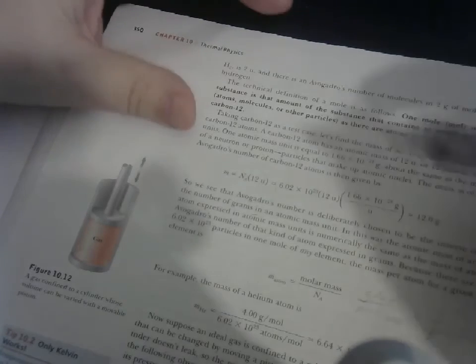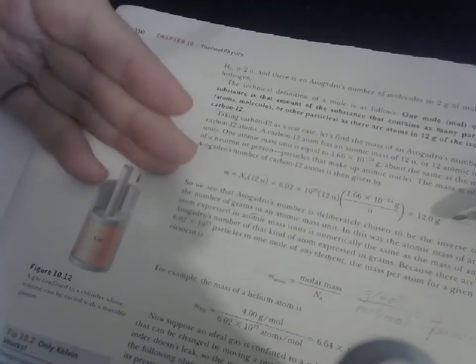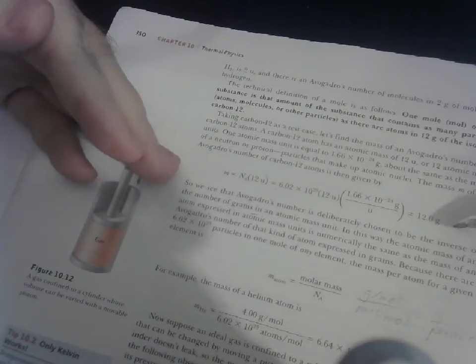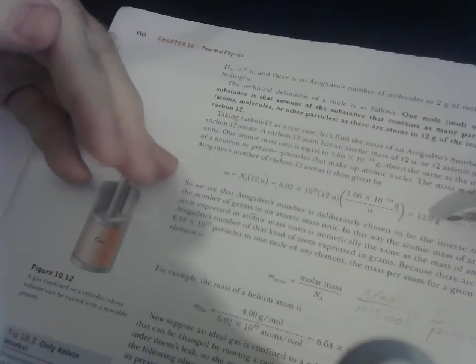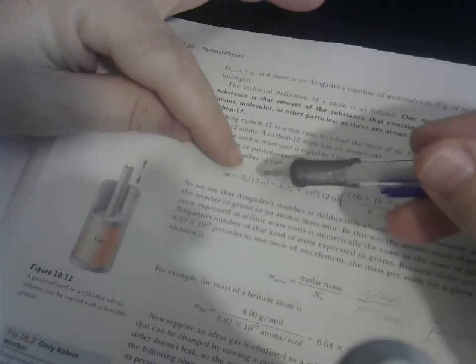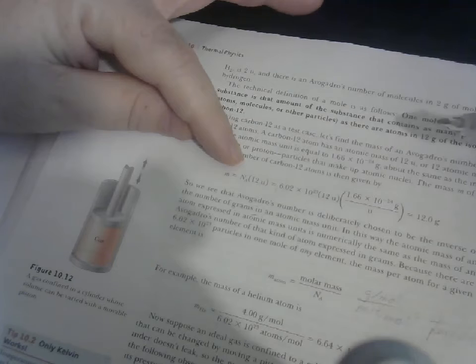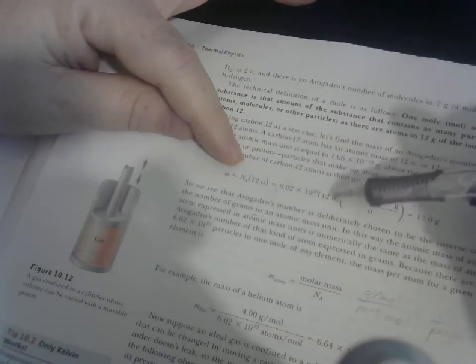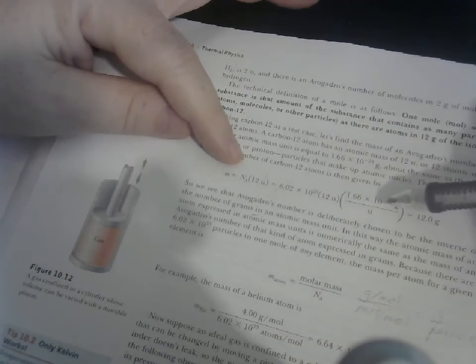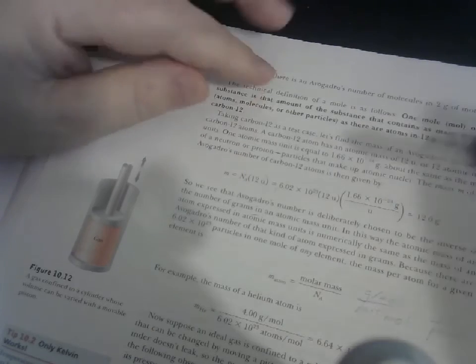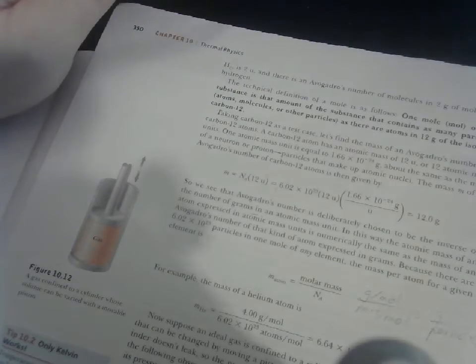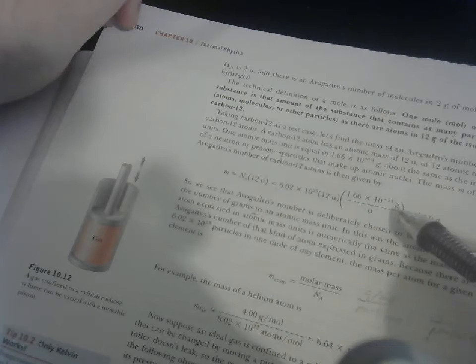Okay, looking at it a little longer, I think this equation is not right. Here you've got N sub A times 12 U, and then they have an equal sign, and then they say N sub A times 12 U times this thing here. So somehow this quantity came from nowhere.